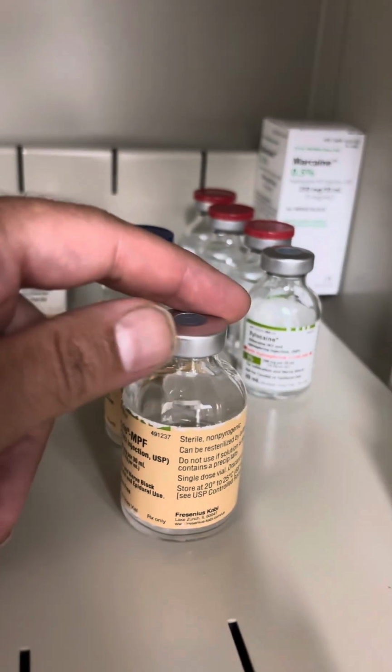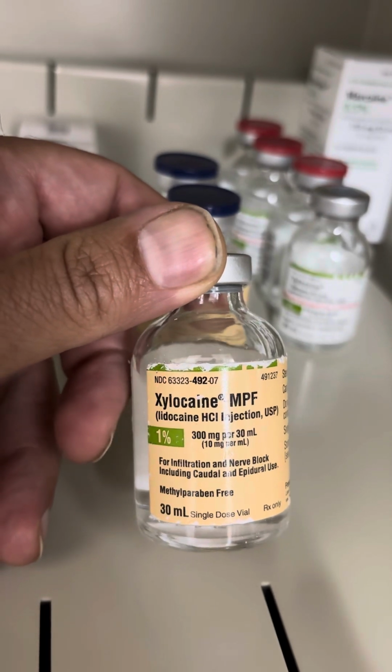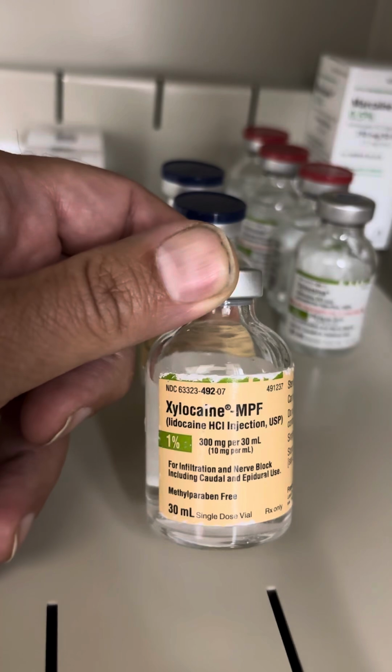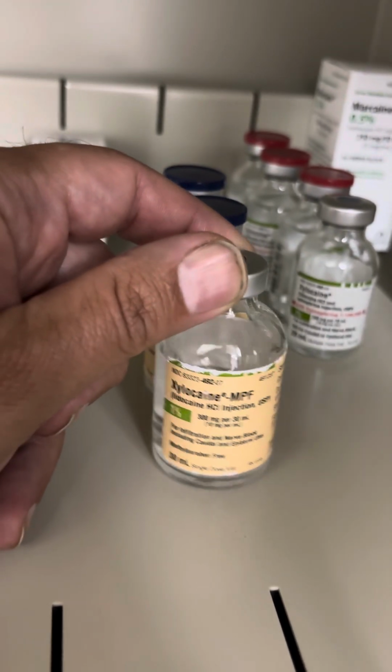Keep in mind also that lidocaine, xylocaine, or anything with a "caine" is pretty much used for the same thing, as well as mixing the ceftriaxone or Rocephin vial medications.